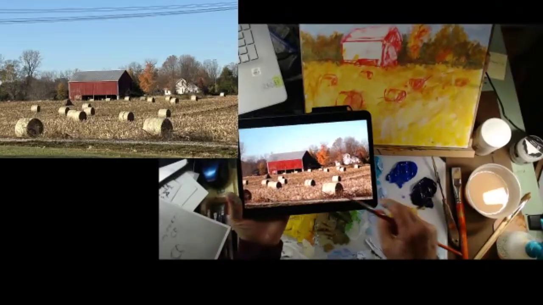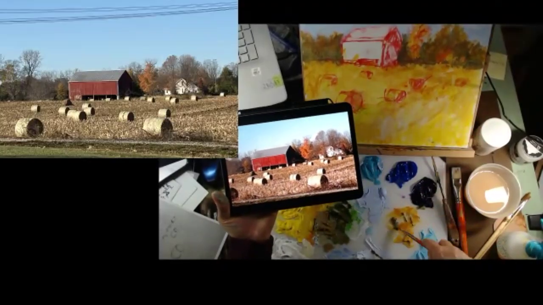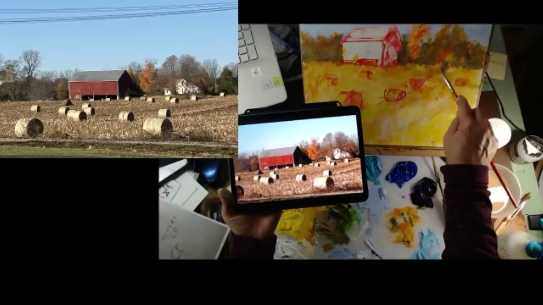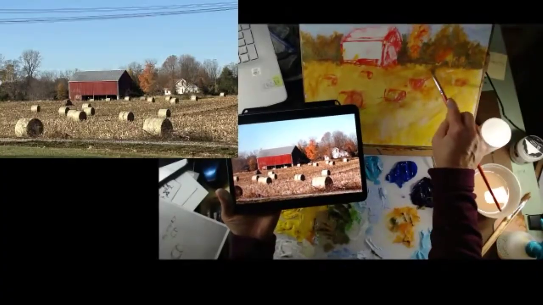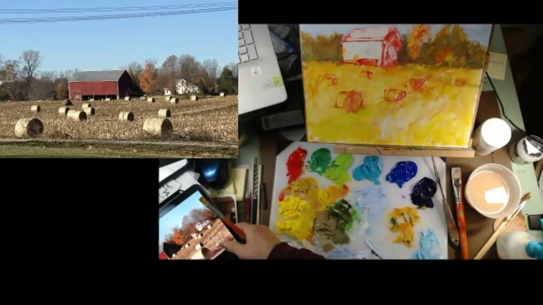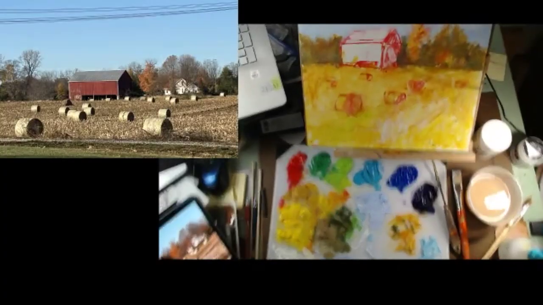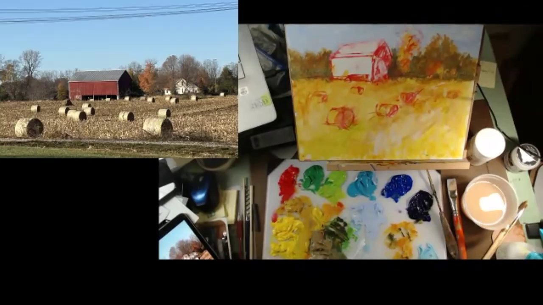There's also, when you look at the photo, a little bit of dark that comes down over into here, underneath the house area. Okay. How we doing? Like it's on fire. Love it.